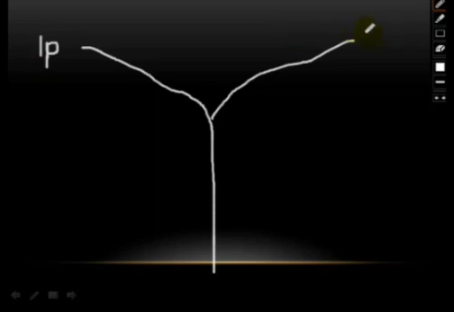And this other arm represents the extrinsic pathway, so we'll call that EP.